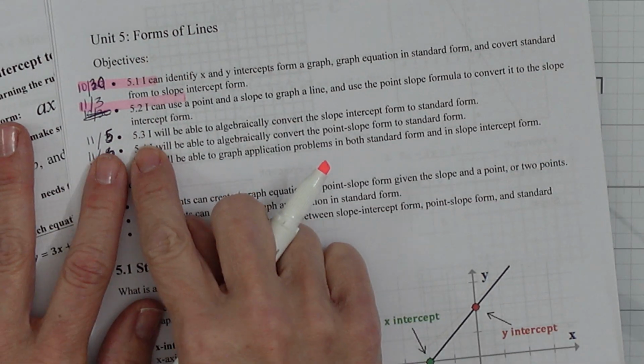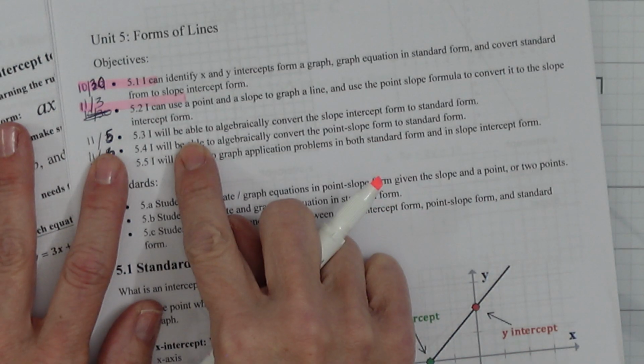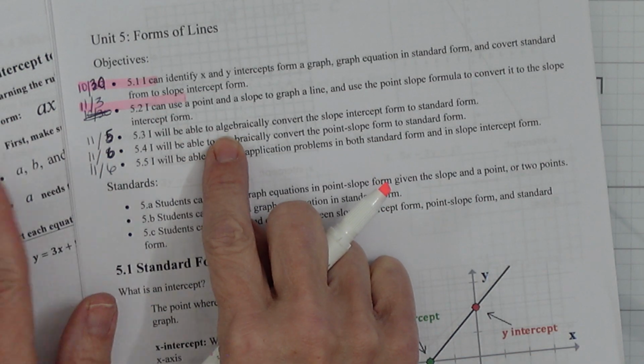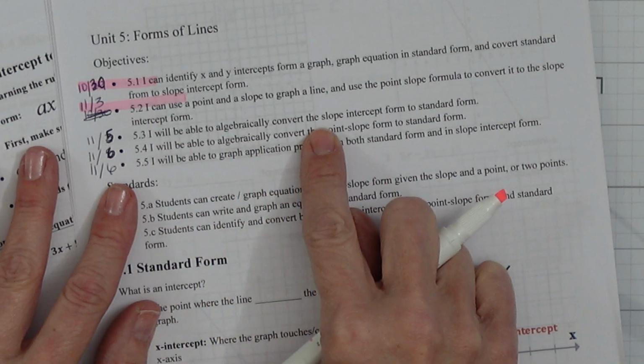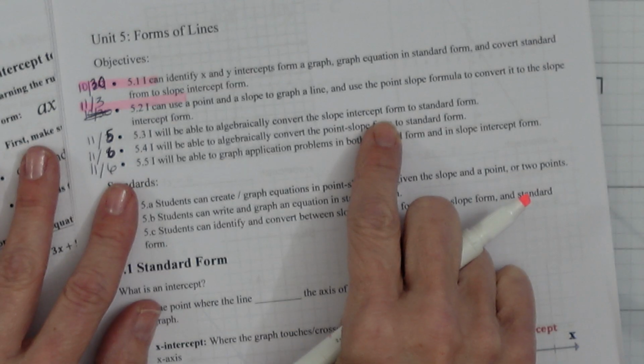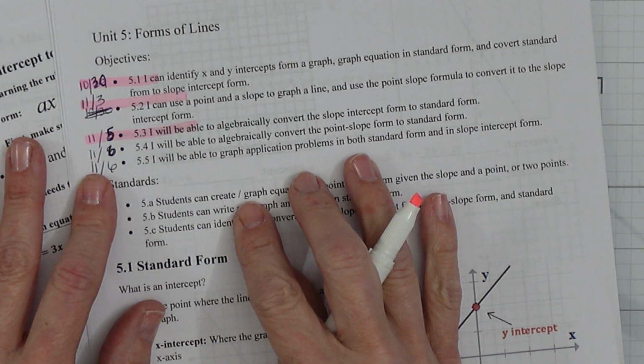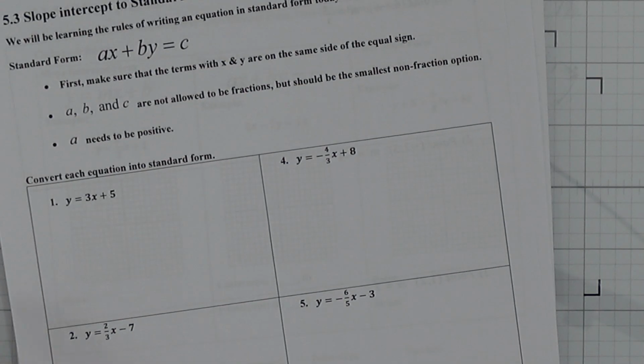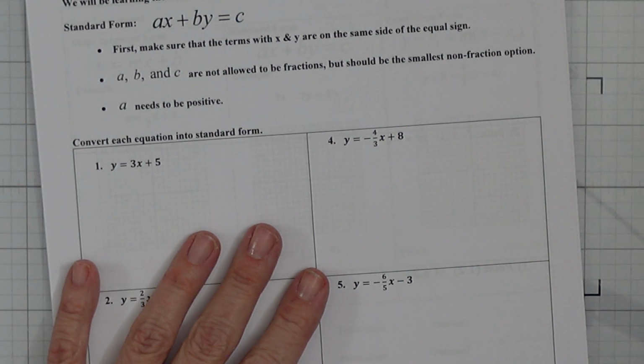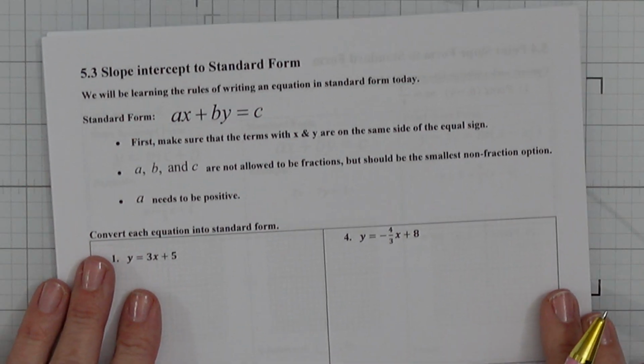So today we're going to be doing algebraically, so without a graph, we're going to convert the slope-intercept form equation to standard form. So this is what we're working on today. So let's go ahead and turn to page 9 in our notes. Okay, page 9 in our notes.